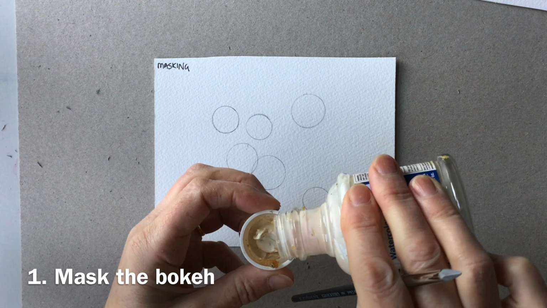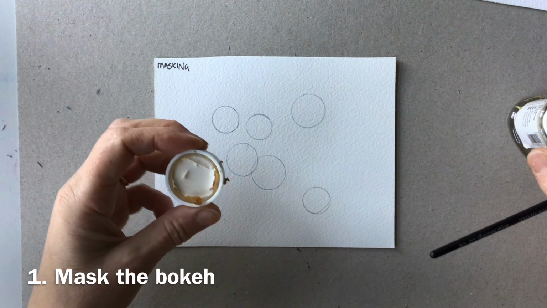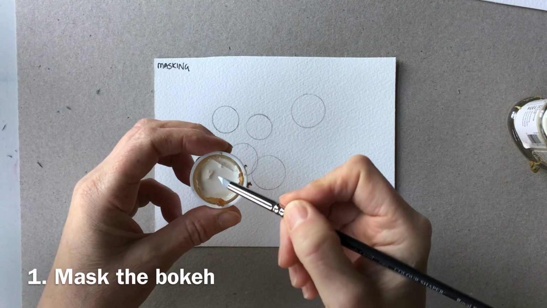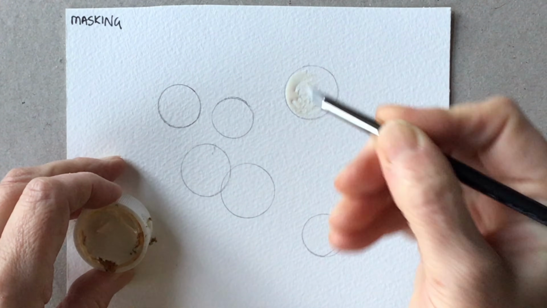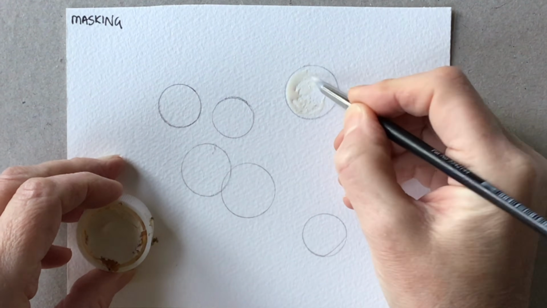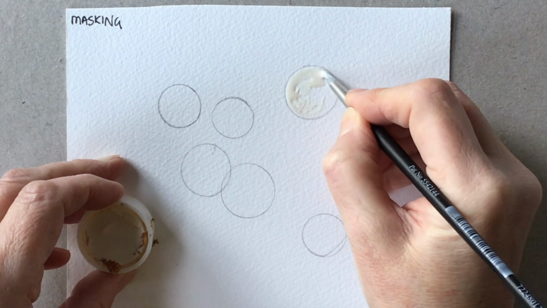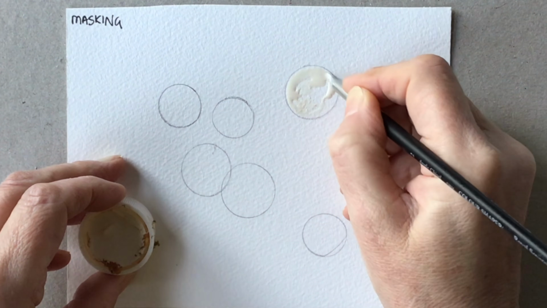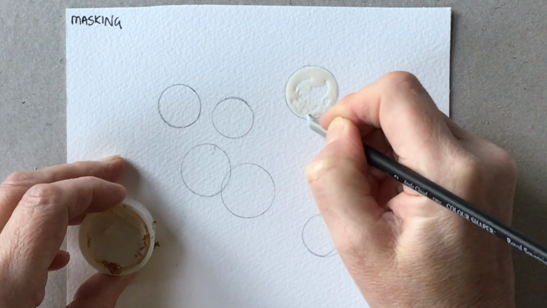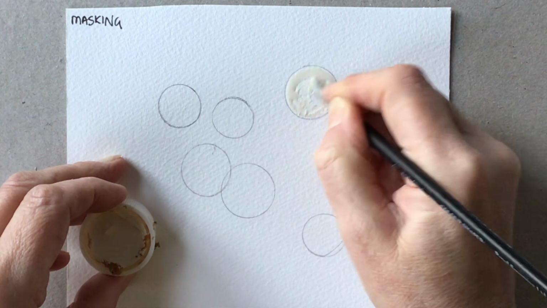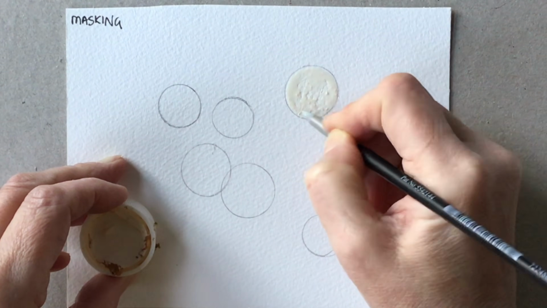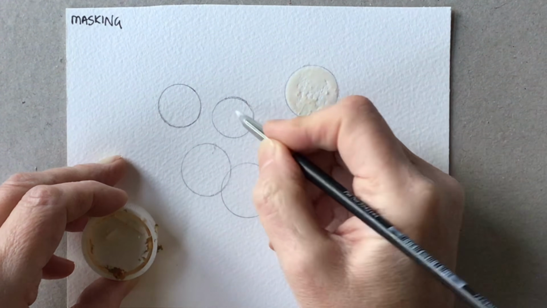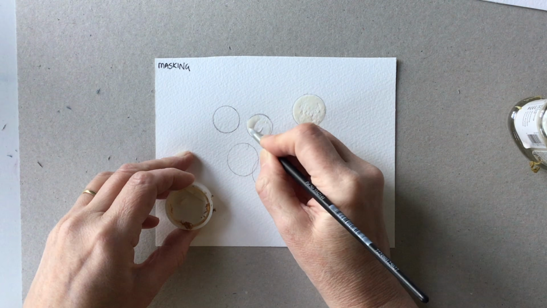And the first one we're going to do is start with masking. And this is masking fluid, which I'm putting on with just a colour shaper. It's like a little silicone wedge, because if you use your best brush you are going to run into problems because you cannot wash it out of your brush. So I'm putting this latex fluid on, then I'm going to let it dry, and then we'll paint.